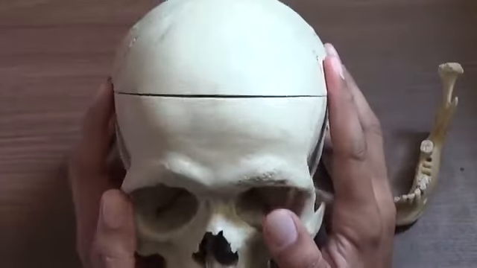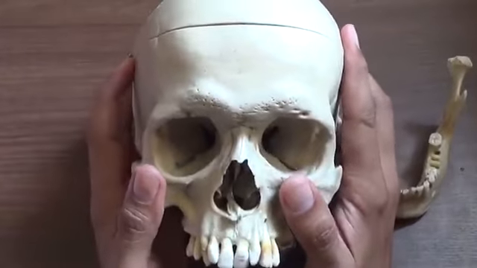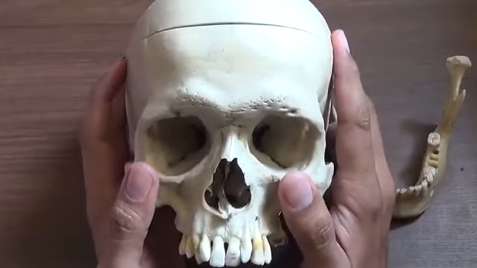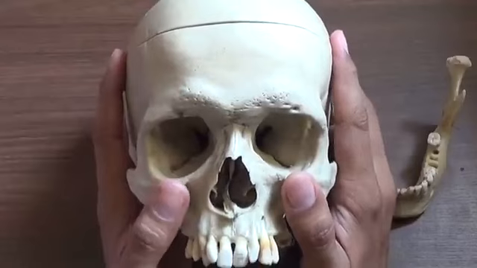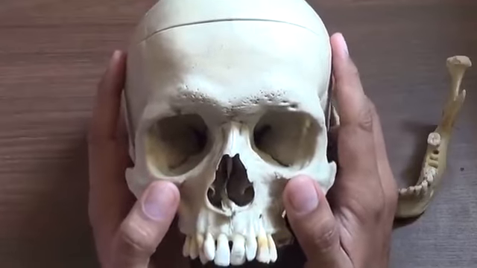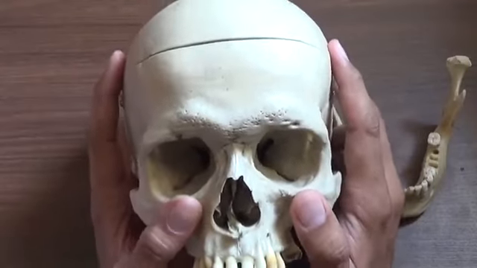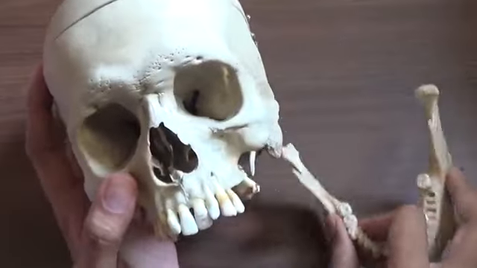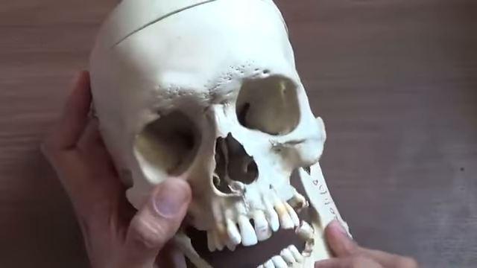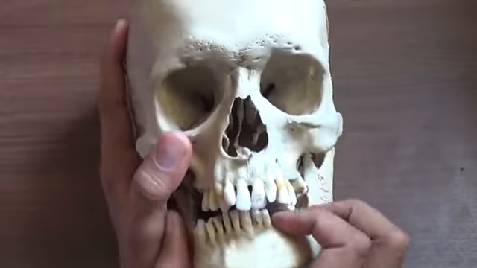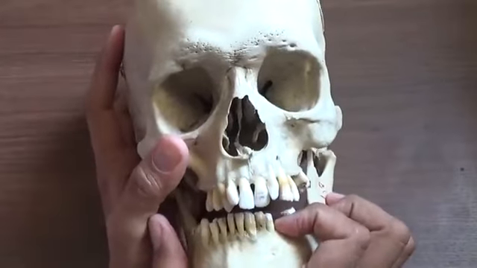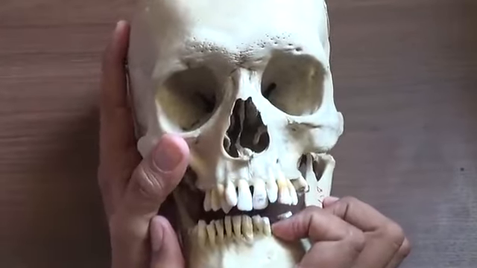Now for study purposes, the bones which contribute to the formation of the skull are divided into two categories. Number one is the bones that contribute to form the facial skeleton, that you can see, the bones contributing to the norma frontalis or the front view.